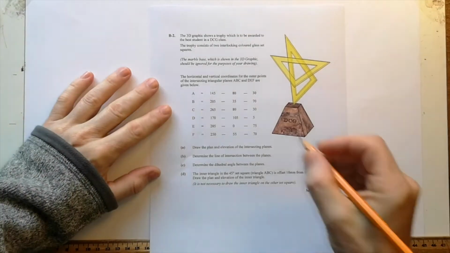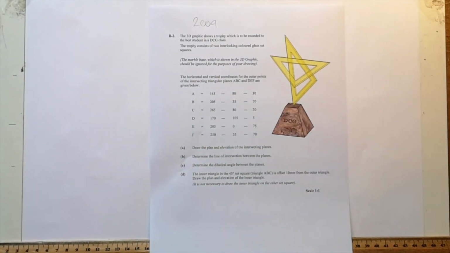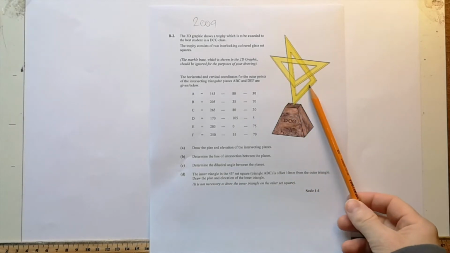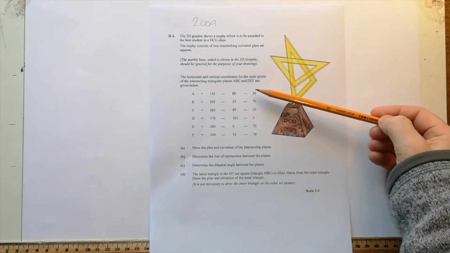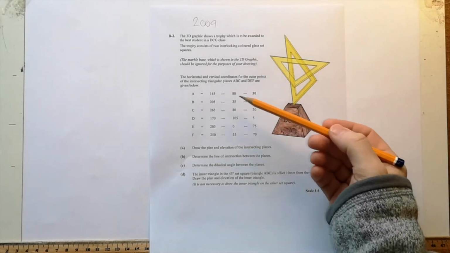Well, good morning, everybody. We're going to have a look here at 2009, the first year there ever was a DCG exam paper. Now, we have our little intersecting planes question here. What they're going to give us is x, y, z coordinates, and that's grand. And as I scan over these, I see that they've given us all of them.